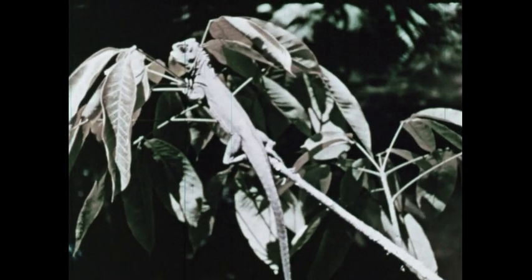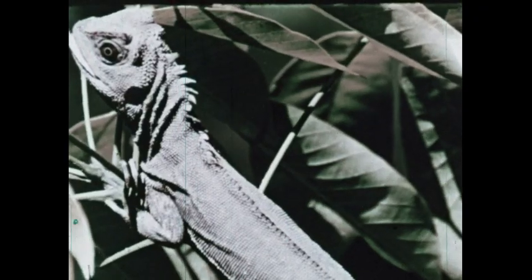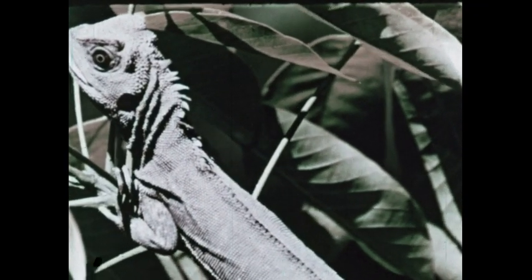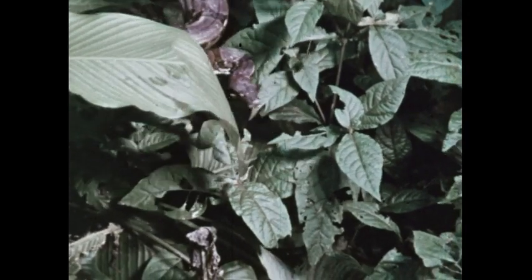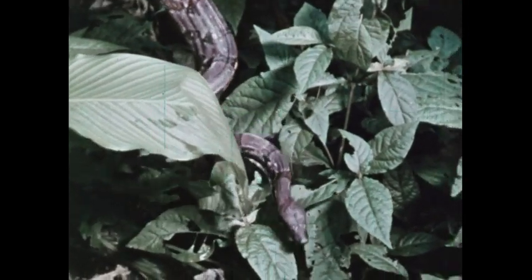Here where there is no winter, cold-blooded animals are active the year round. Iguanas, turtles, crocodiles, and snakes are found in great variety.